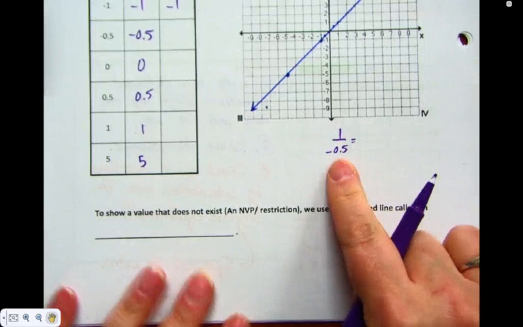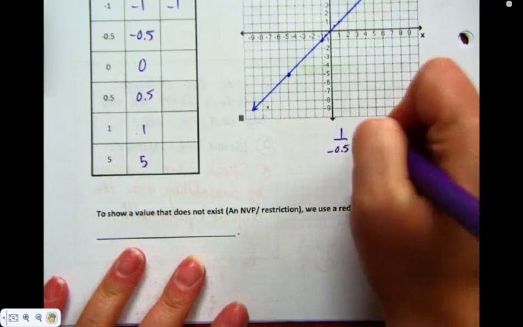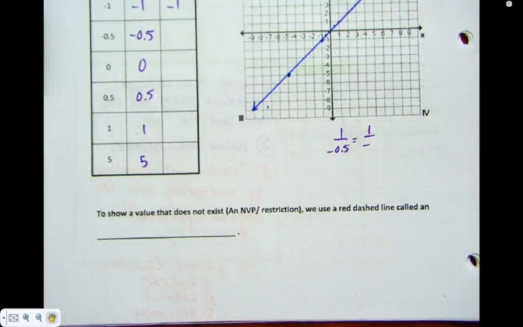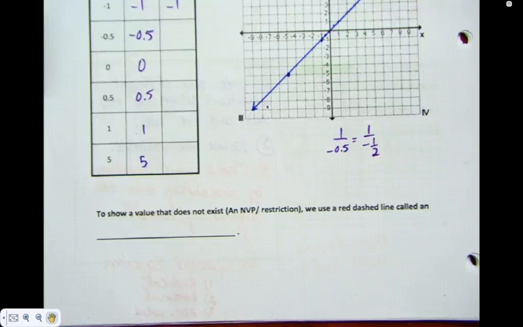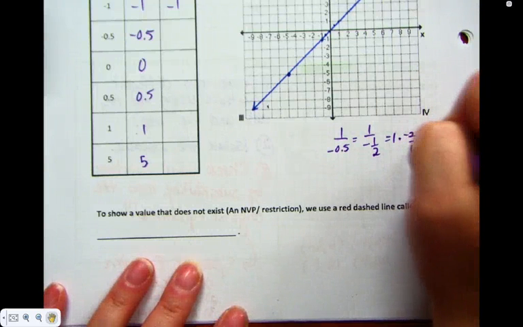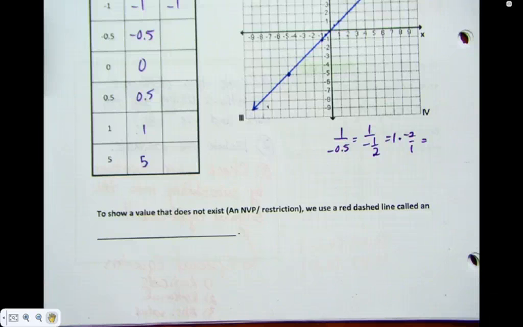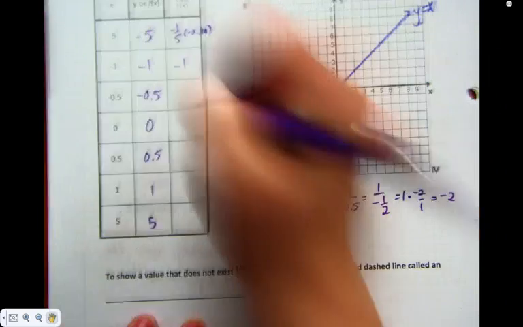Easiest way in your head is to turn 0.5 back into a fraction. What's 0.5 as a fraction? 1/2. How do we divide fractions? Multiply by the reciprocal. So in this case, I'm going to multiply by negative 2 over 1, which will give us negative 2.